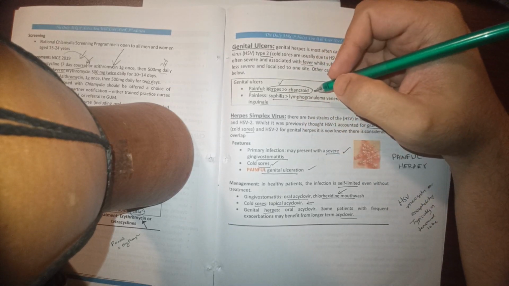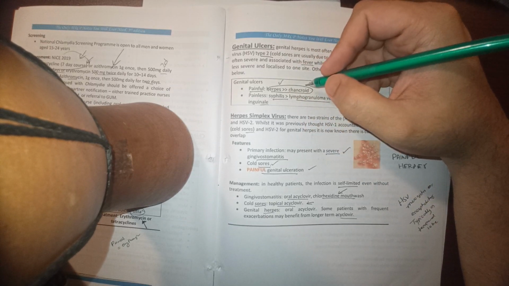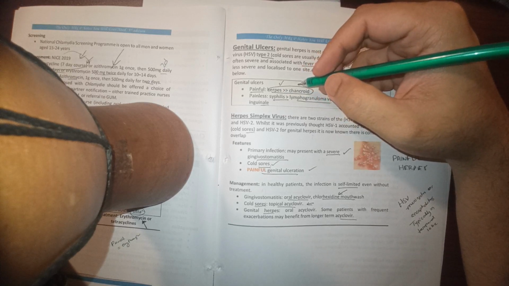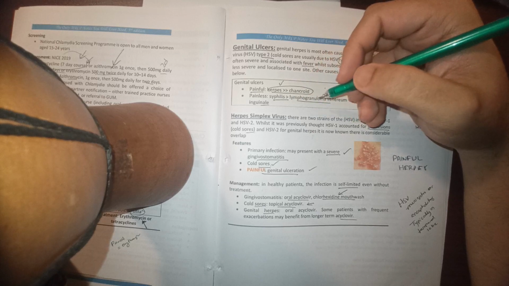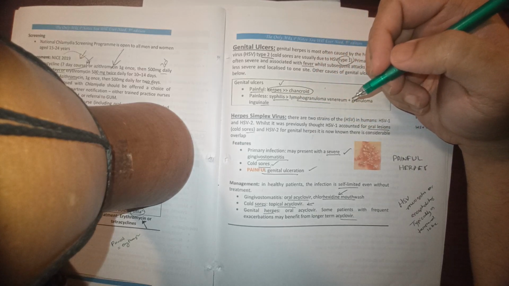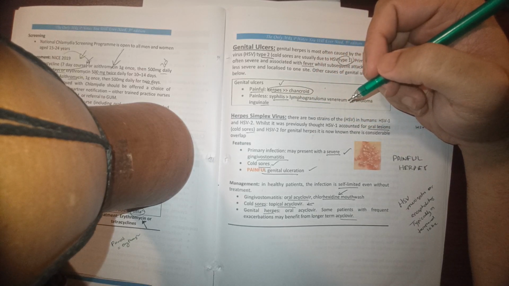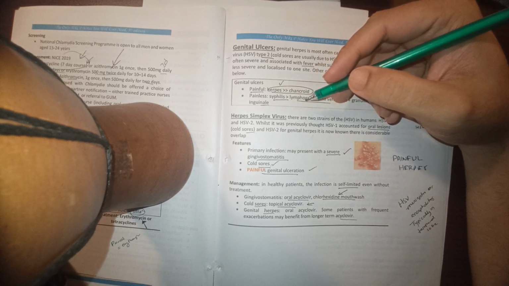There's painful herpes. Okay, of course, herpes is painful. Chancroid is painful too, but herpes is more painful than chancroid. And painless ones are syphilis, lymphogranuloma venereum, and granuloma inguinale. All these are painless, but syphilis is more so.